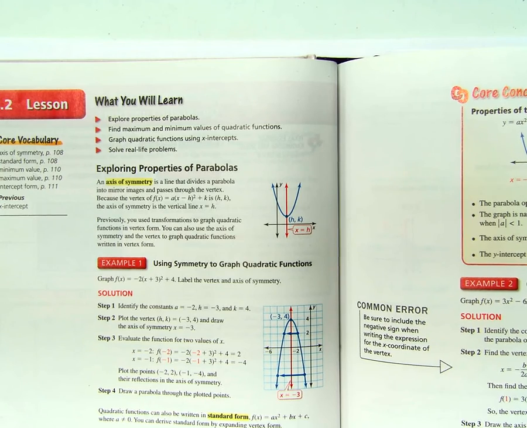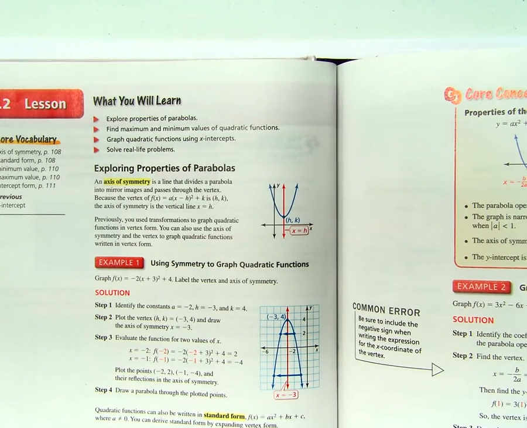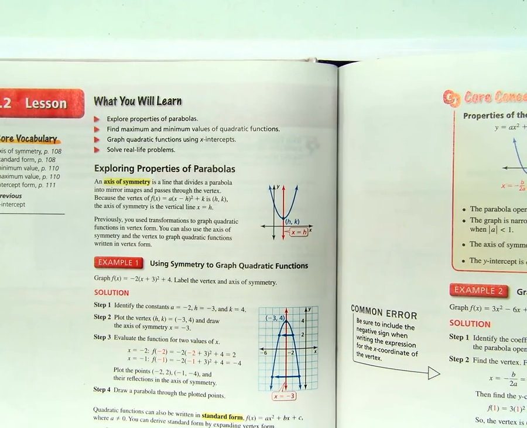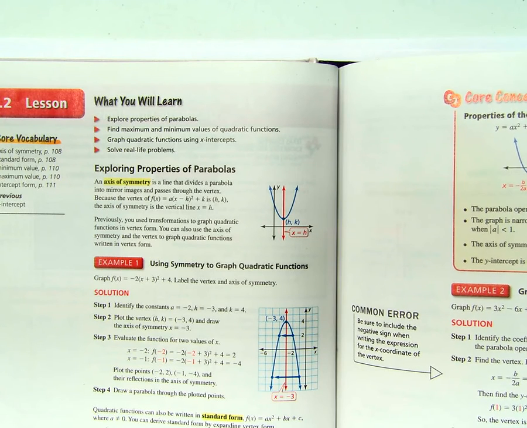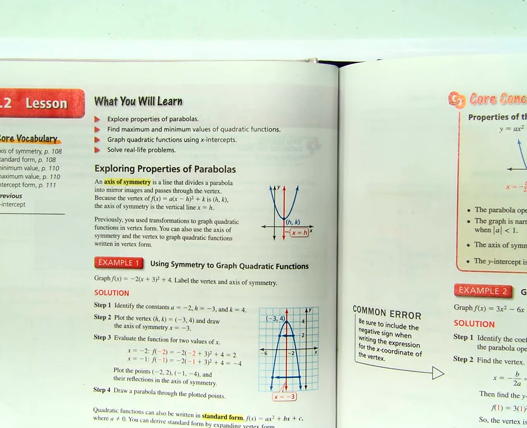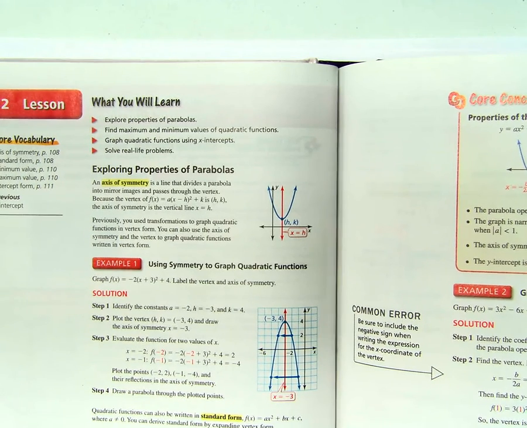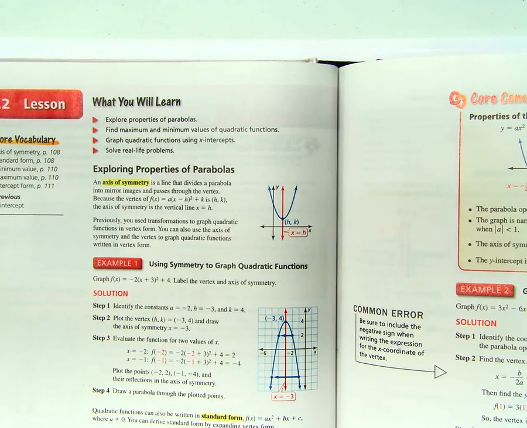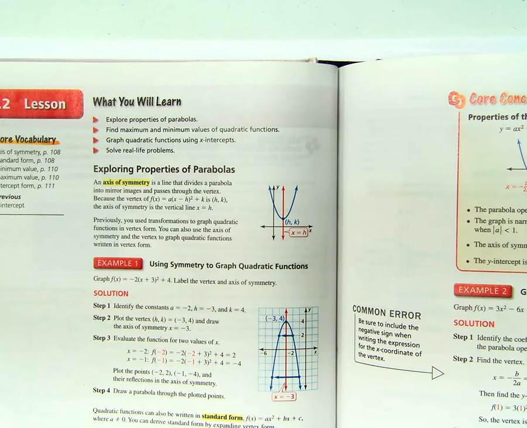I don't know what it is about this section, but this section has some amazing examples and some amazing core concept explanations. A lot of the book has really good examples, really good core concept explanations, but this section is really, really good. Okay? Excuse me, page 108. Starting at page 108, I guess I should say.